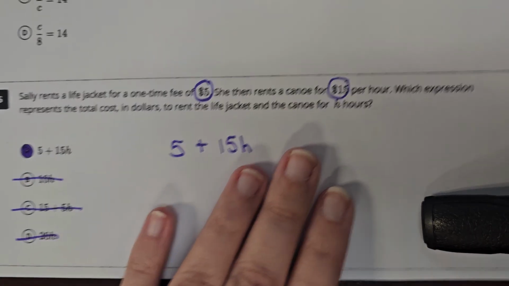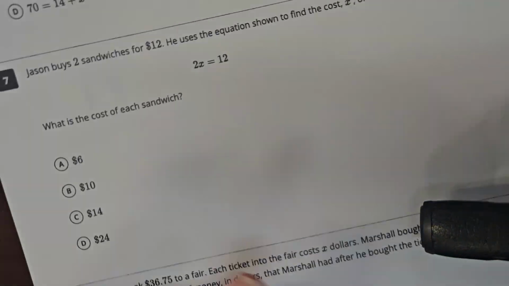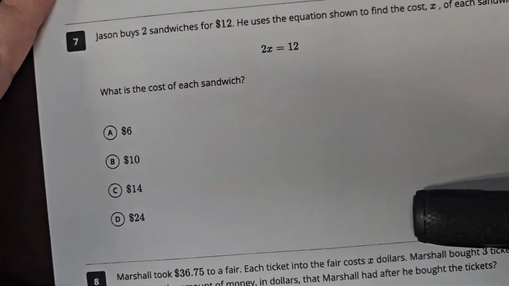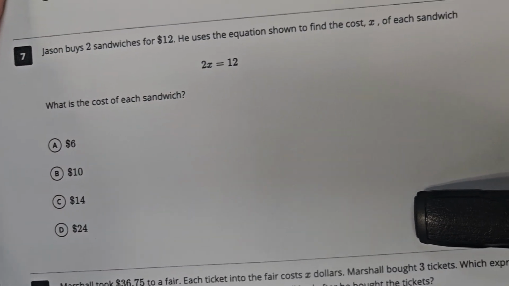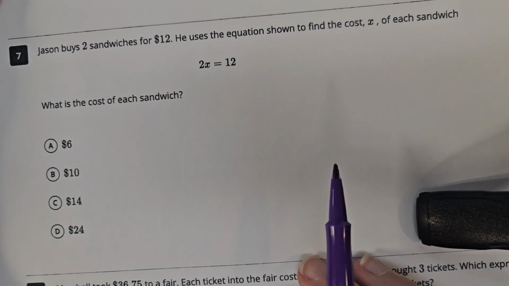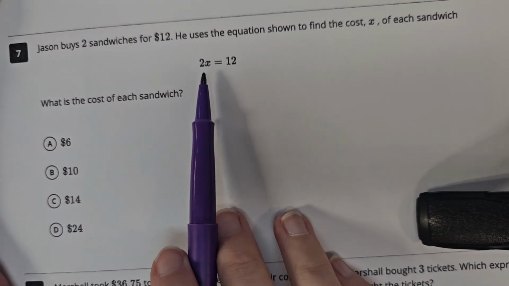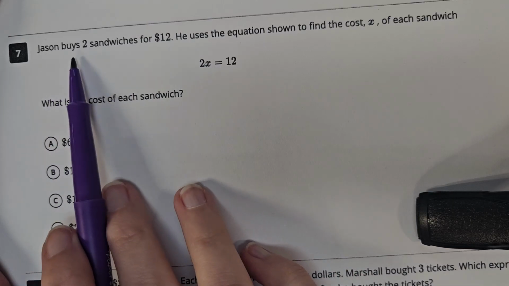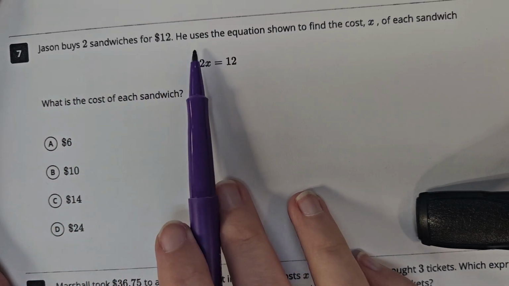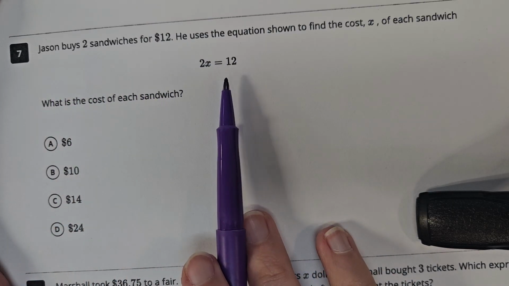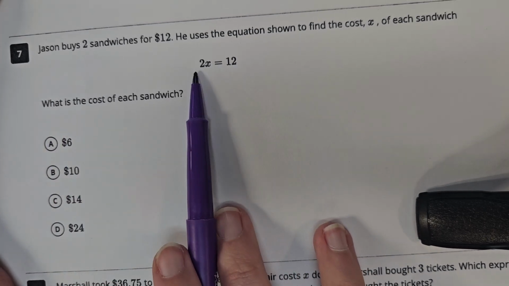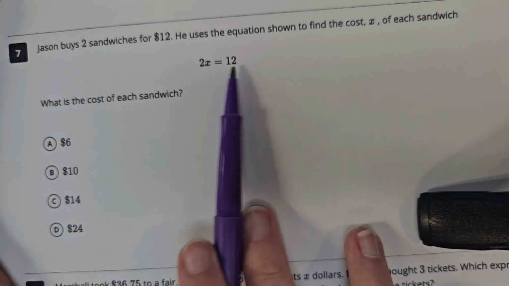Number 7. This one's really easy, but some people have gotten confused on this one. Here is the only problem that we're going to solve. We have Jason buys 2 sandwiches for $12, and he uses this equation to find the cost of each sandwich. So we have 2x equals 12.